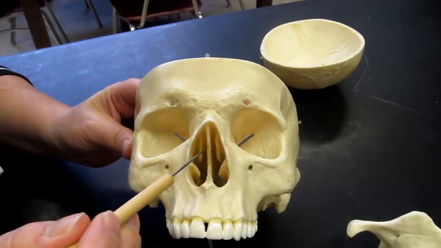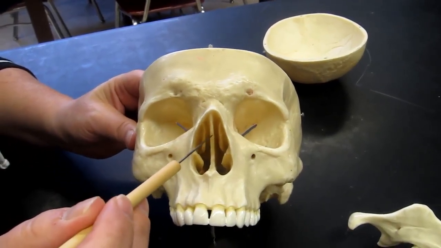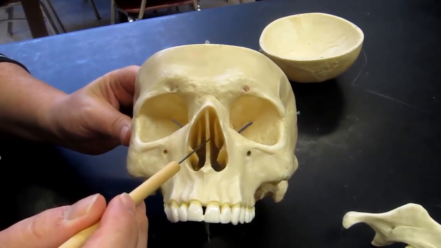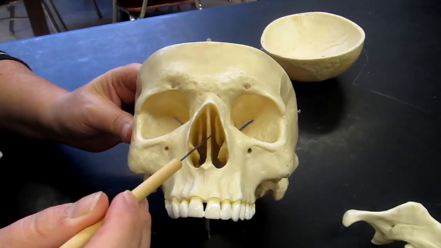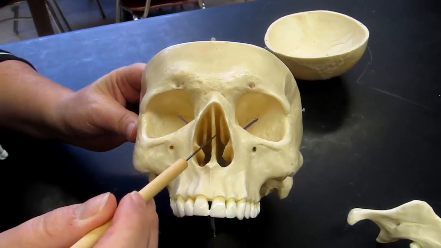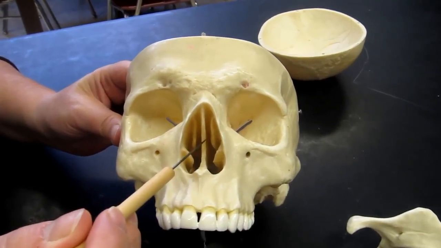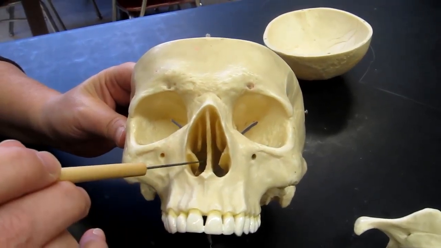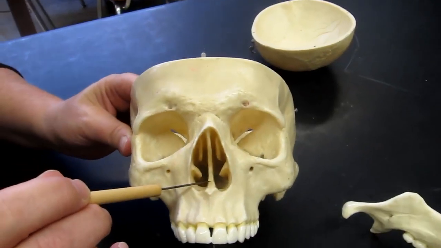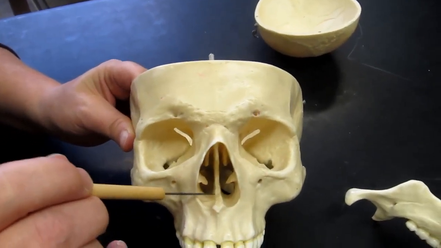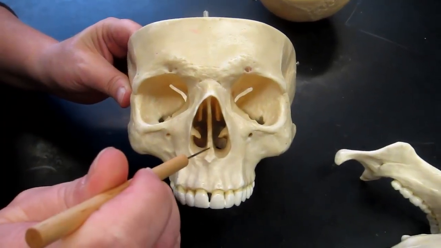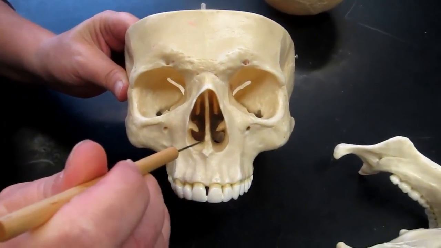Now the superior one, the one that I'm indicating with the pointer right now, is part of the ethmoid bone, and this is actually the perpendicular plate of the ethmoid bone. The other part of the nasal septum, the one that is inferiorly located and is attached to the floor of the nasal passages, is the vomer bone.